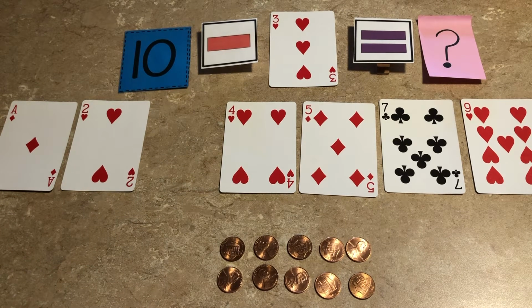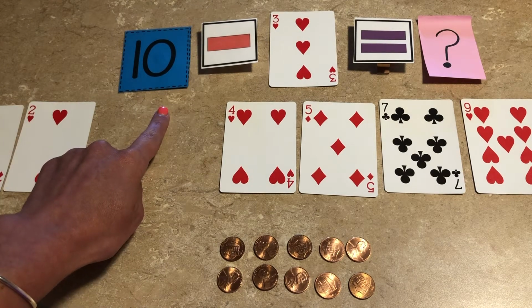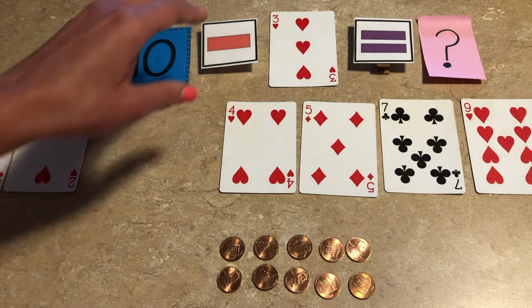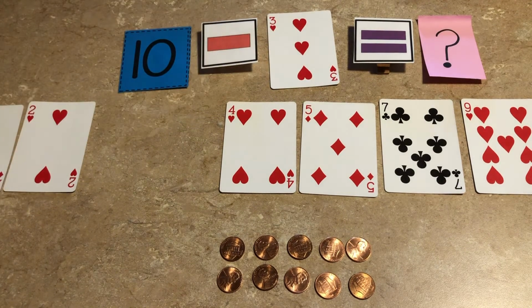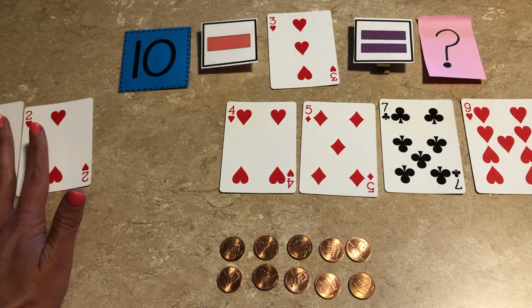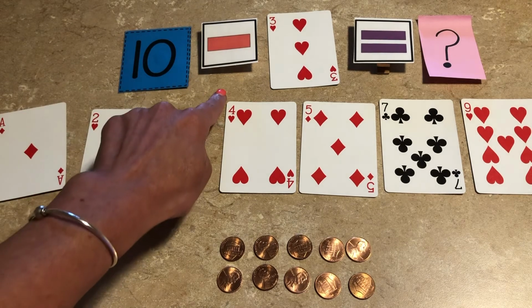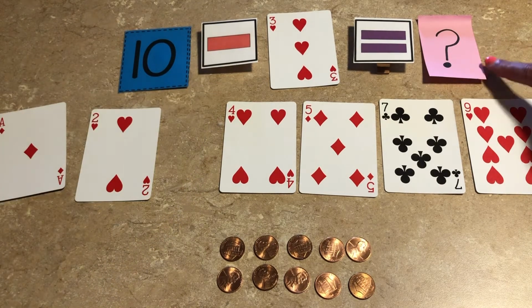All right, so now our original equation was 3 plus something equals 10. We have switched our equation to use subtraction to help us solve for that unknown number.